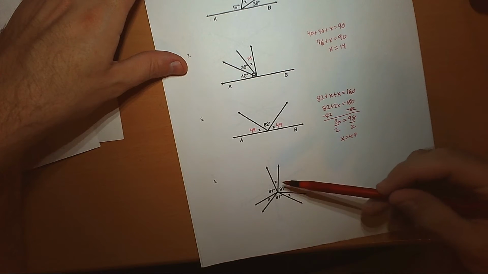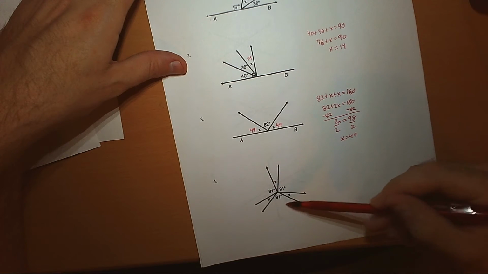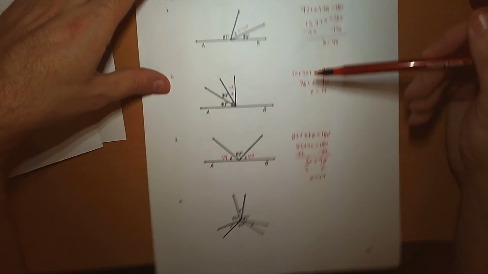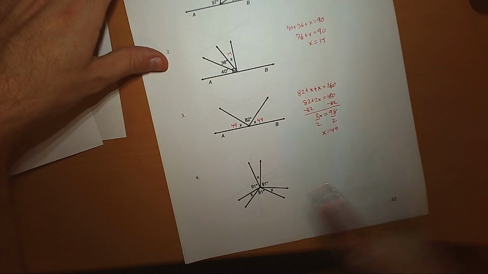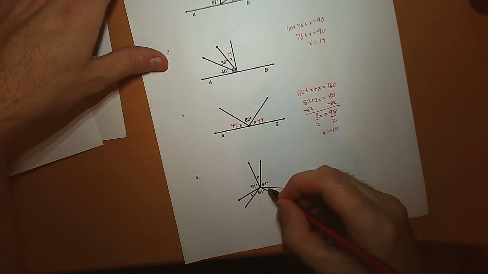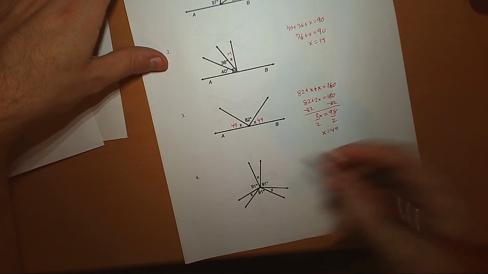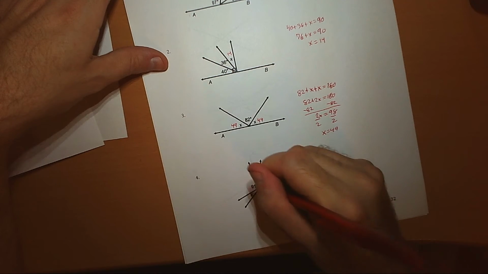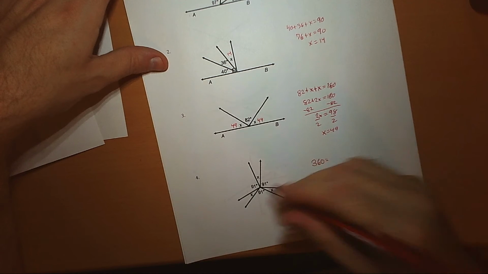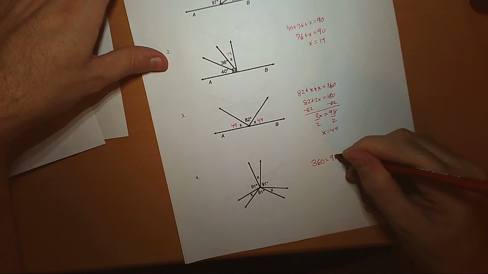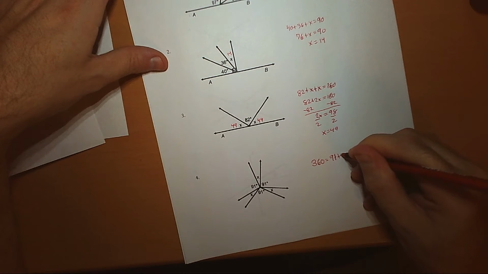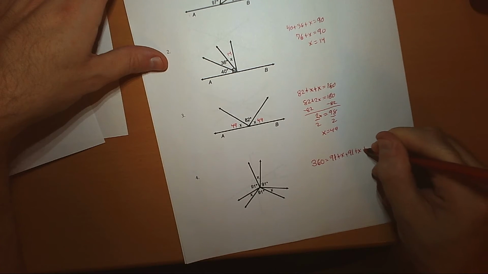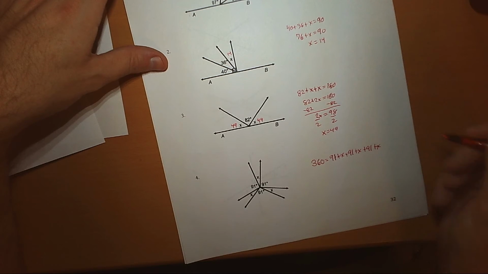Now this last piece here looks a little complex, but considering we just did the same algebraic work up here, we can definitely do the same down here. So starting out right here, I know I have angles around a point. So I know my total is going to equal 360. So I'm just going to add all these terms around. I'm going to have 91 plus x plus 91 plus x plus 91 plus x.